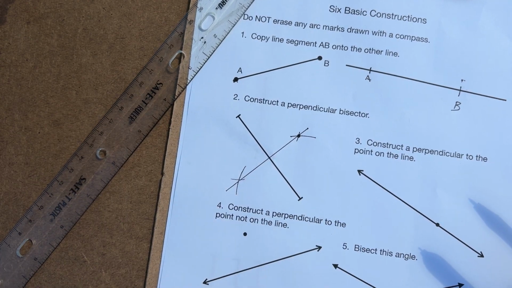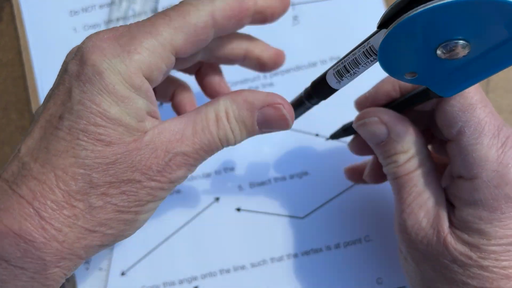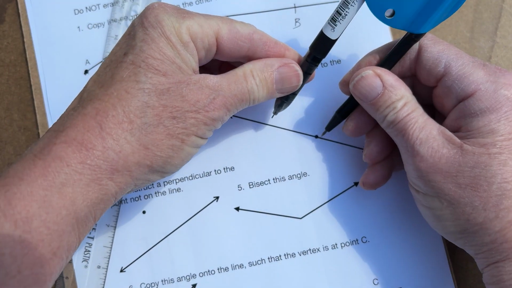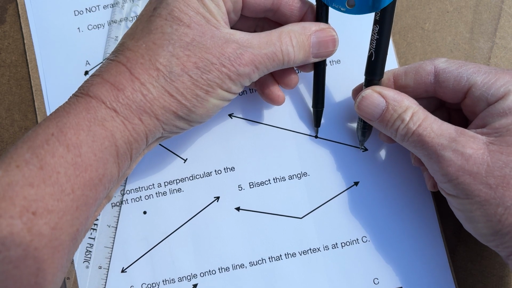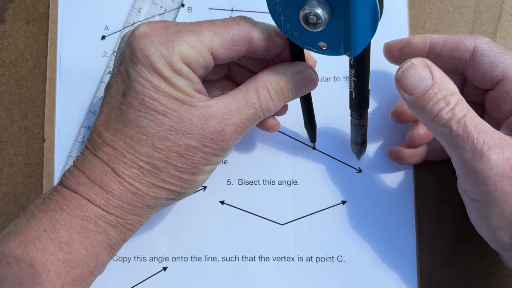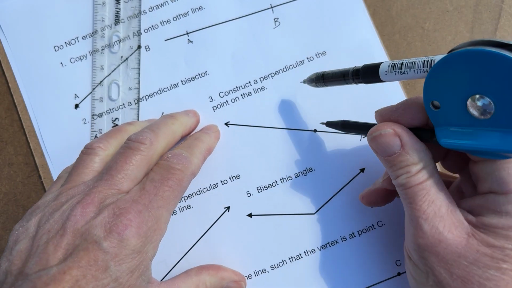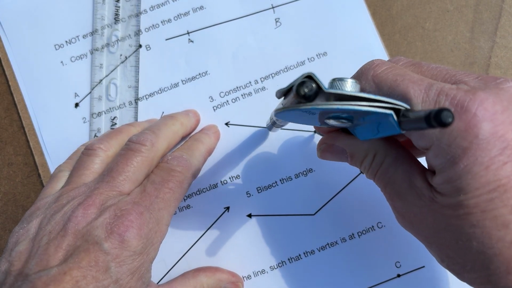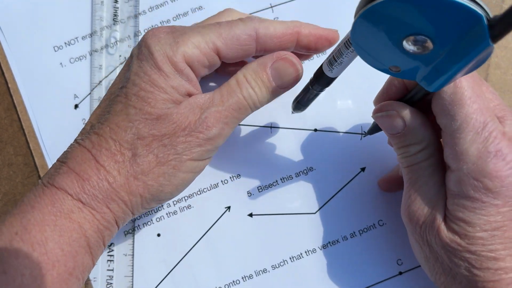Construct a perpendicular bisector to the point on the line. Well, I'm going to shorten up my compass so I'm not off the edge of the line. Mark there, hang on to that. Whoops, I lost it. Mark there. Then I'm going to perpendicularly bisect that chunk of line.